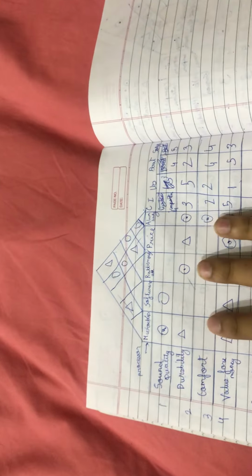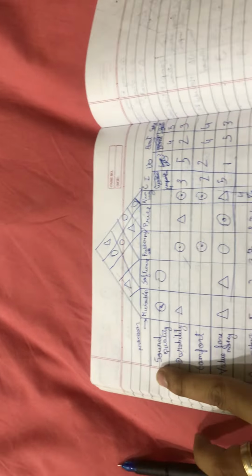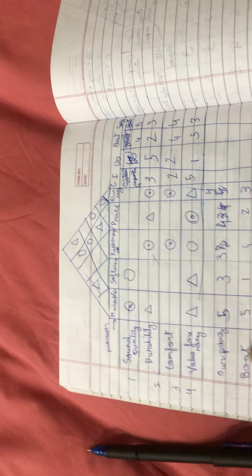Okay, so this is how you do a QFD. Little complex, but there is a simple step-by-step procedure. You draw 4 rows, you draw 5 columns, you select the customer attributes. How do you select those? You just look at the product.